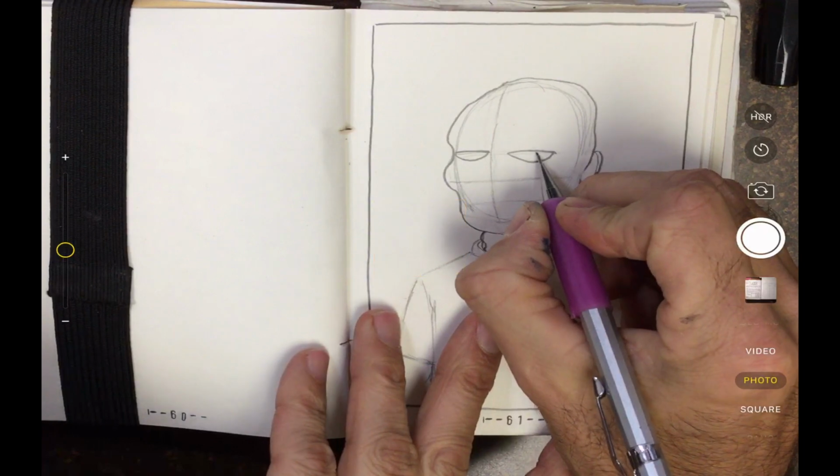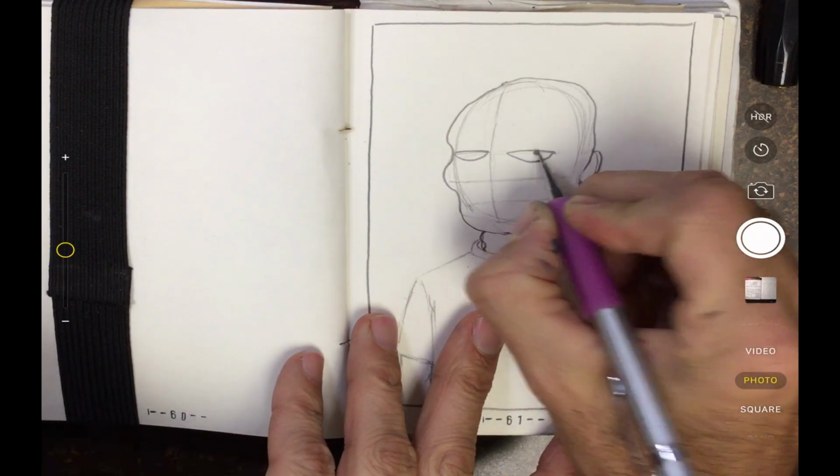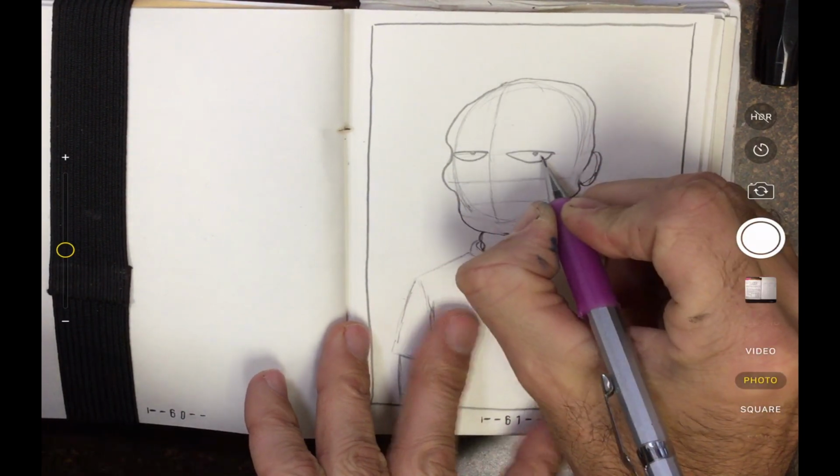Okay, I'm going to do just a little tiny dot for the eyes.